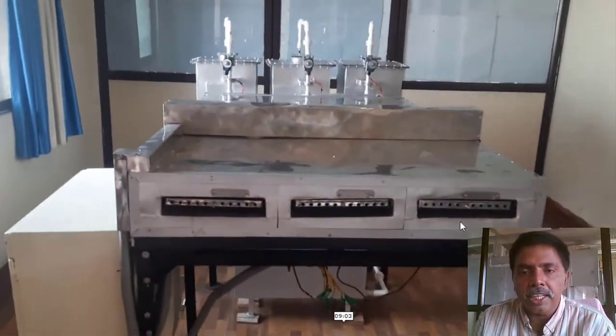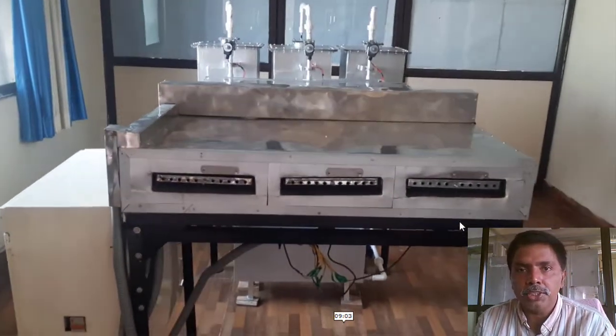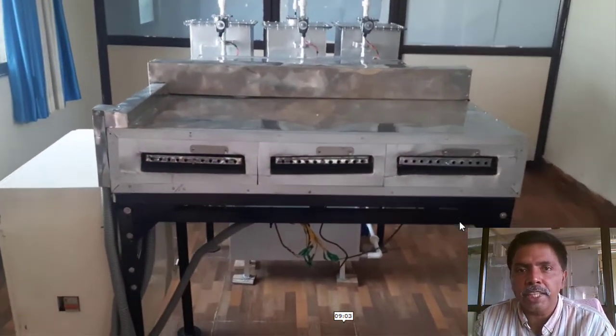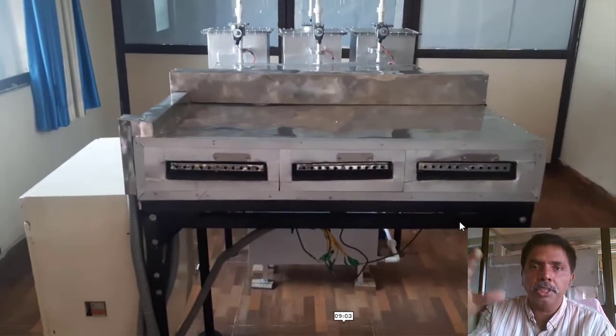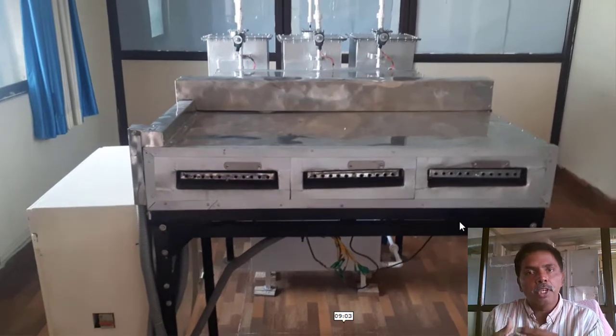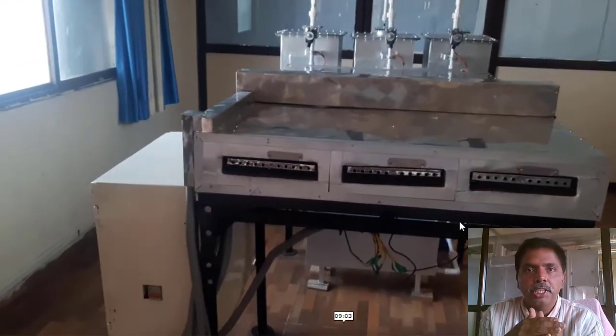We are testing the drying rate: how much time it is taking, what mass flow rate of the air is required, and at which temperature it is suitable. Based on the relative humidity, the temperatures are changing, and how the drying rate changes as the humidity increases.